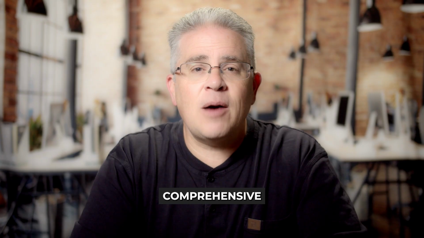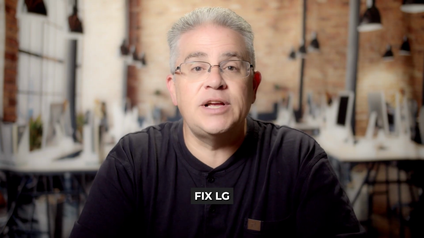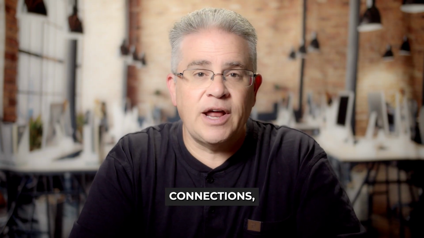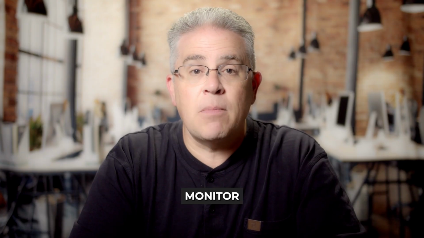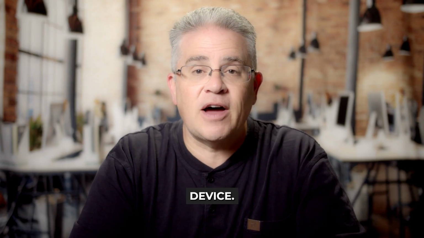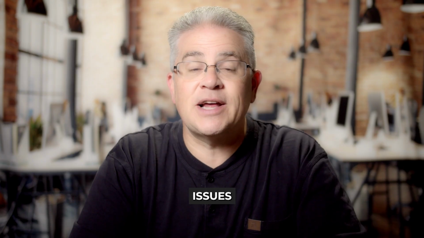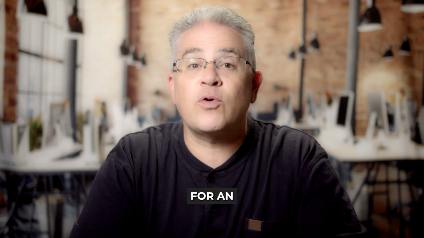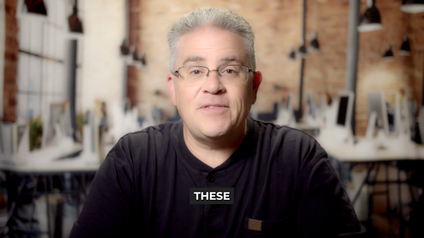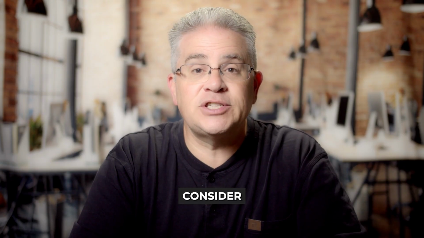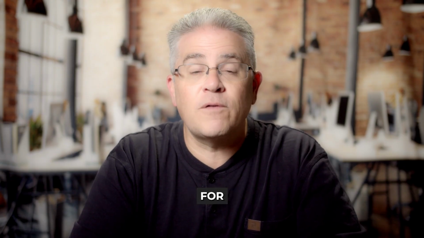And there you have it, a comprehensive guide on how to fix LG monitor sound. By checking physical connections, ensuring the correct audio output, updating drivers, adjusting monitor settings, and testing with another device, you can resolve most sound issues. Remember, good sound is essential for an immersive experience, whether you're working or unwinding with your favorite shows. If these steps don't resolve the issue, consider reaching out to LG support for further assistance.